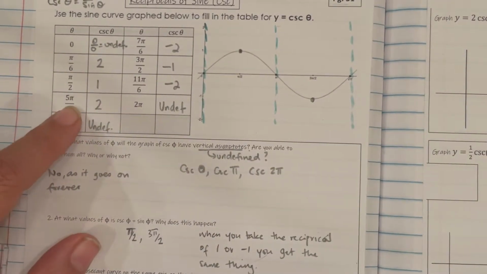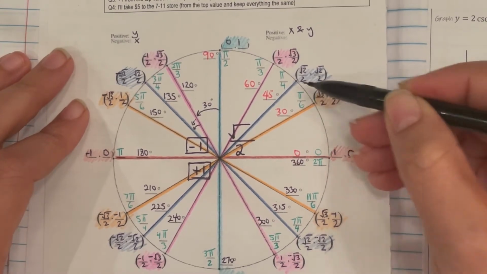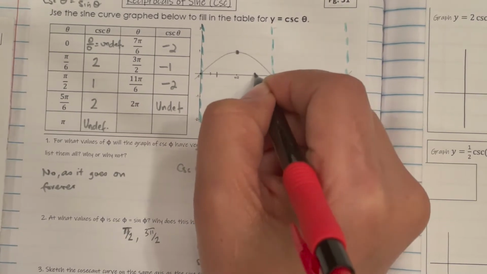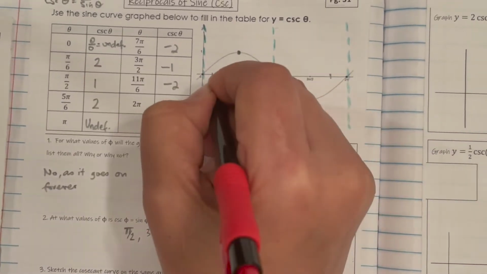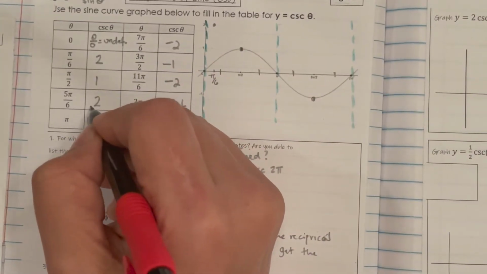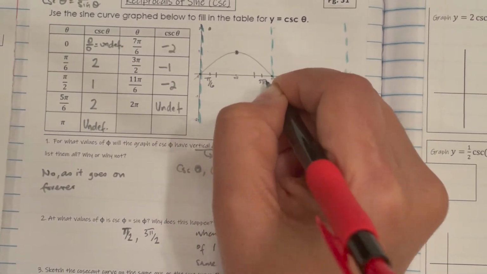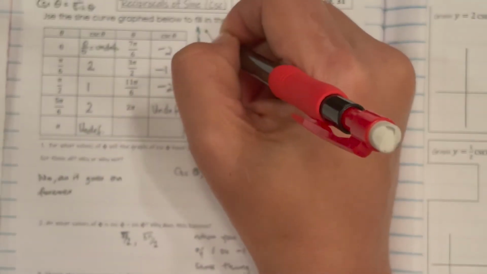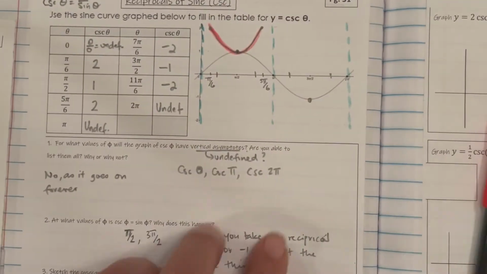Even though it's not labeled on the axis, we can go ahead and label it. You can see this distance here is 30, and then it's 15. So half of pi over 2 will be pi over 4, and then a little bit to the left of that will be pi over 6. That's what I'm doing, just labeling those. So at pi over 6, it is equal to 2, and at 5 pi over 6, it's also equal to 2. It's just before you get to 180. So that's what the graph looks like for cosecant in that interval.